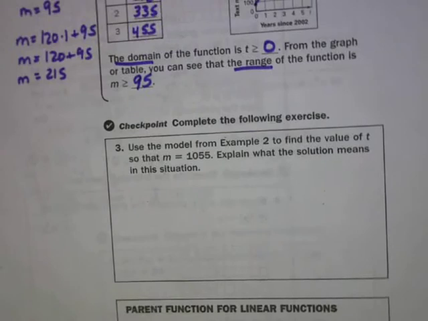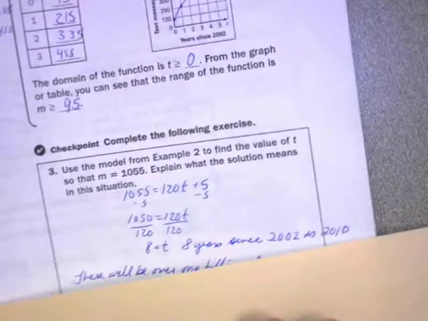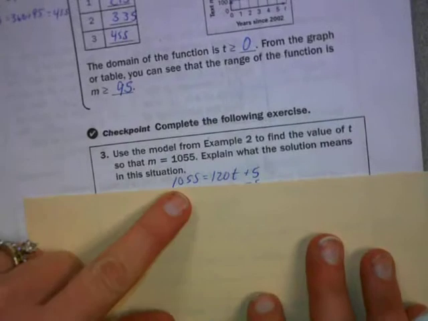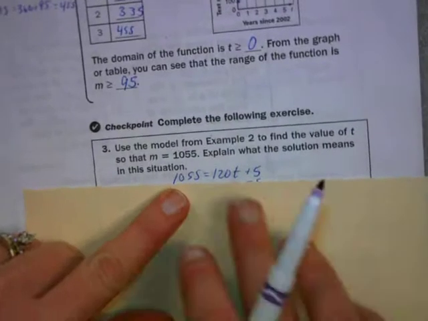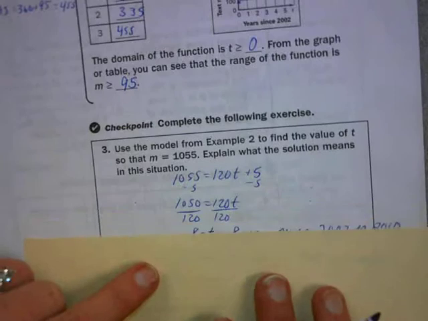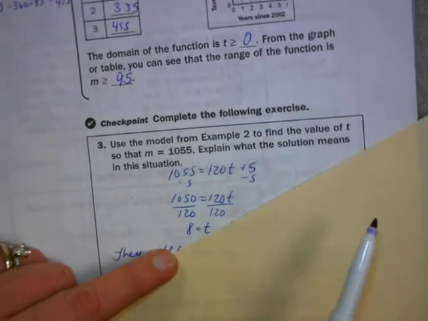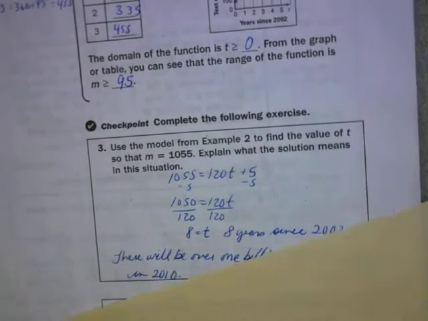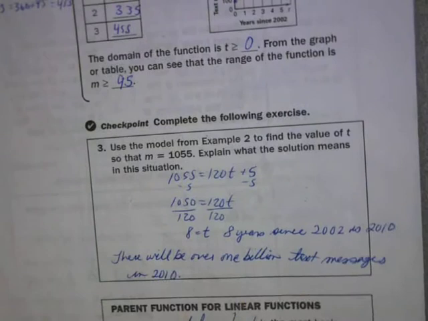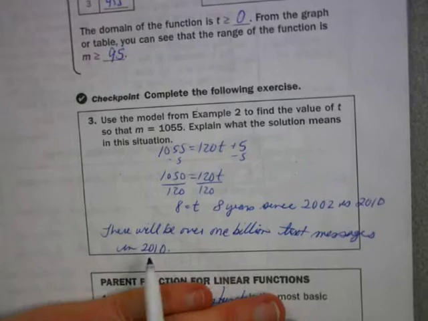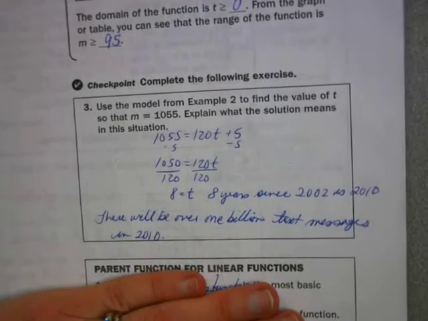Okay, so in this one it says use the model from example 2 to find the value of t. So here's my model when m is 1055. What would the t be? The t would be 8. Now you have to think about that. If t is 8, what does that mean? That means 8 years from 2002. It would be 8 years since 2002, and that's 2010. So there will be over 1 billion text messages in 2010. There's my word answer there.